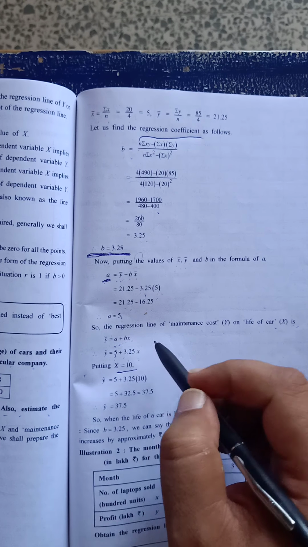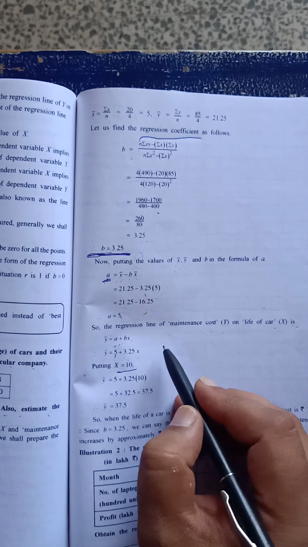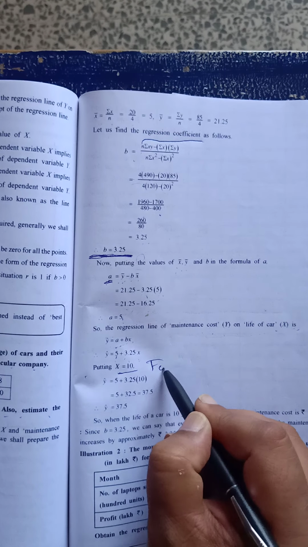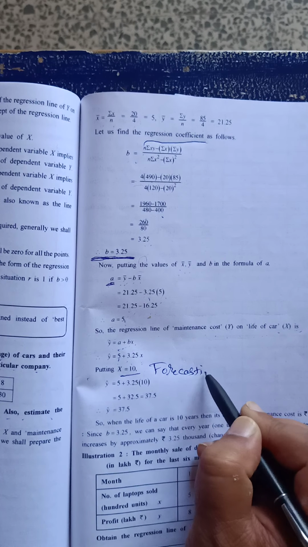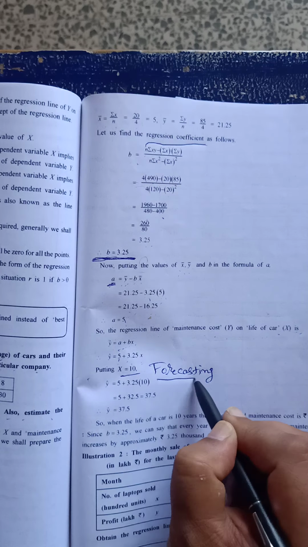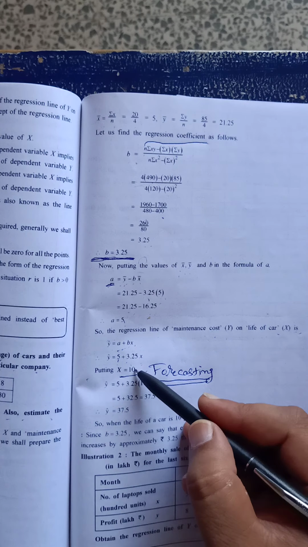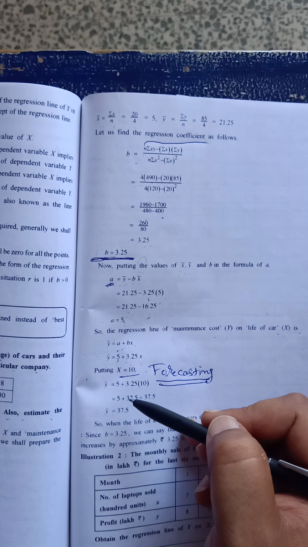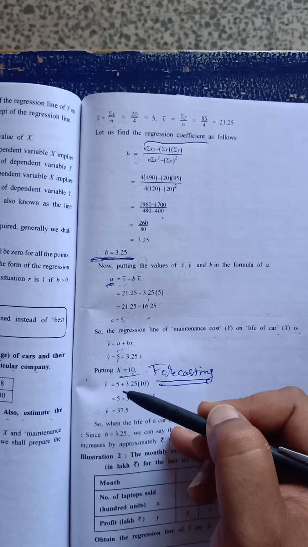So in the last step, this is also called forecasting. Here we do the forecasting, that when the life of a car is 10 years, what is the maintenance cost?